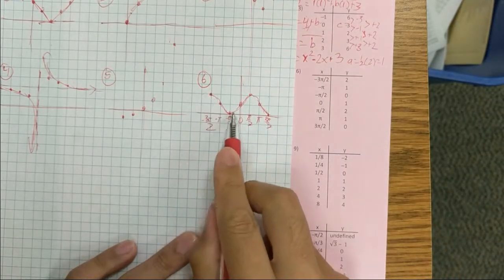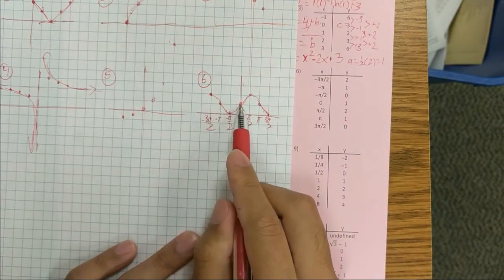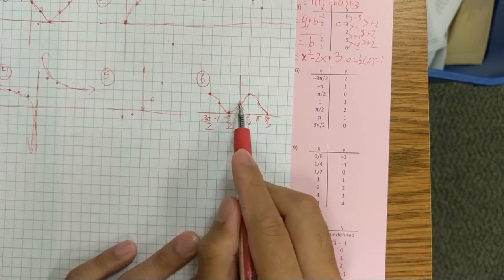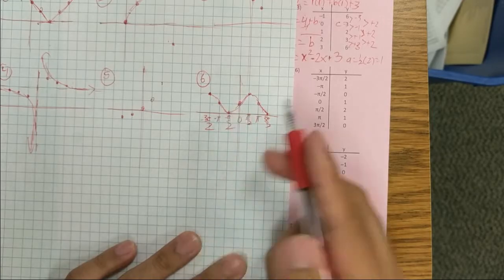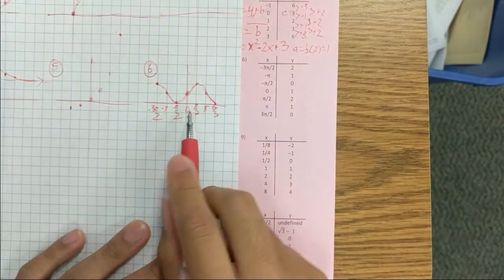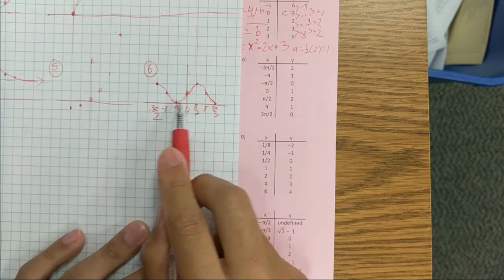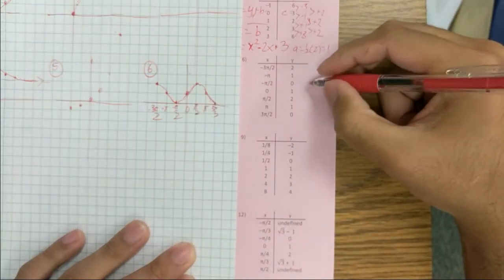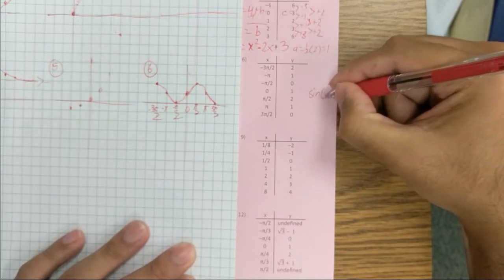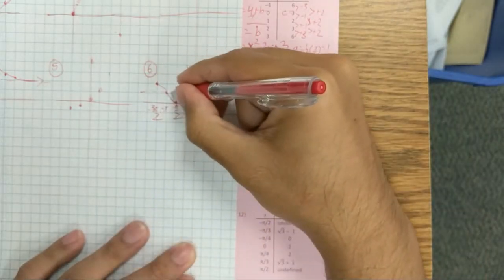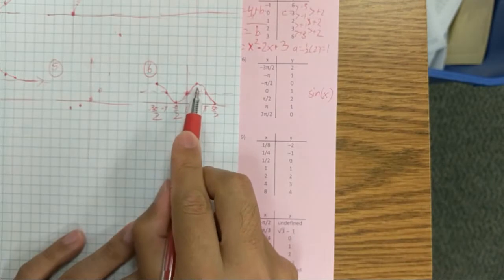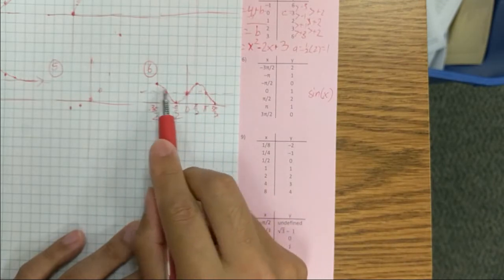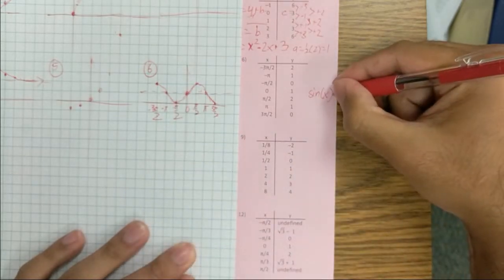Right, it's periodic, and it makes more sense to use sine because the initial value is at the midline. Okay, so the period from bottom to bottom is 2 pi, so there's no b, or the b value is 1. The amplitude, well, the midline is 1, so it's just 1 unit up or down. The amplitude is 1. But then the midline got shifted up 1 unit.